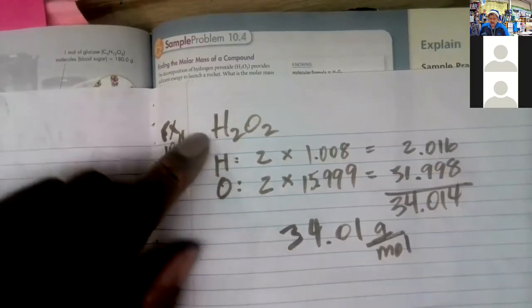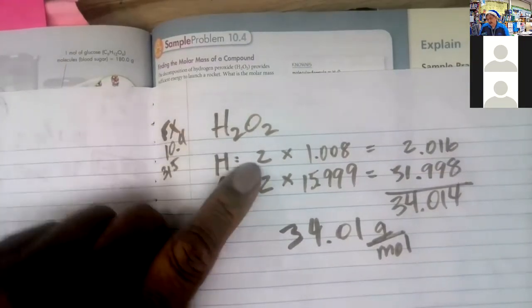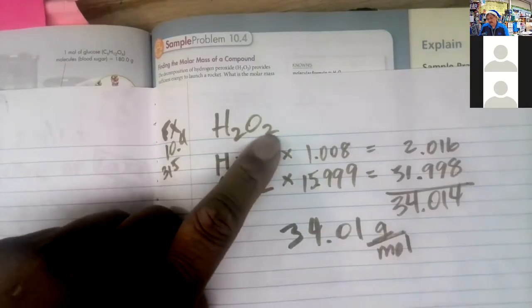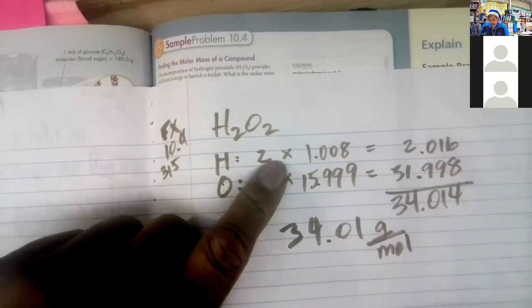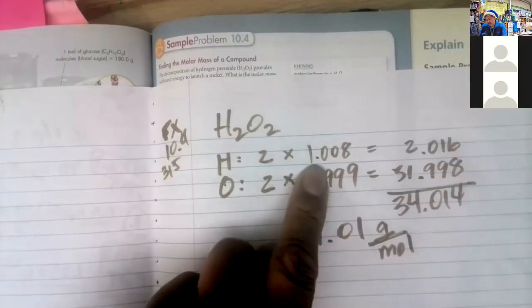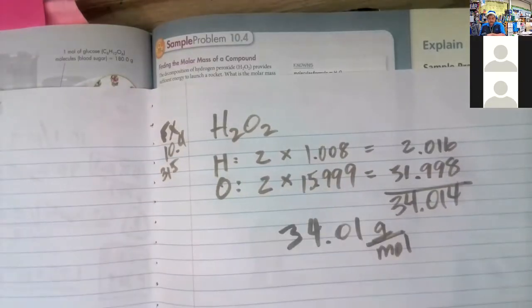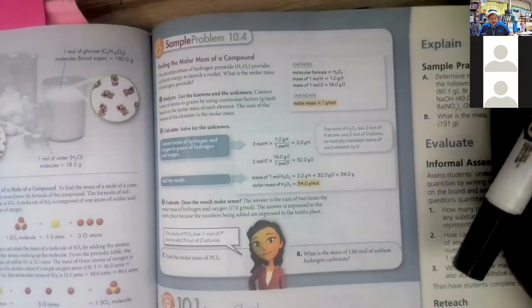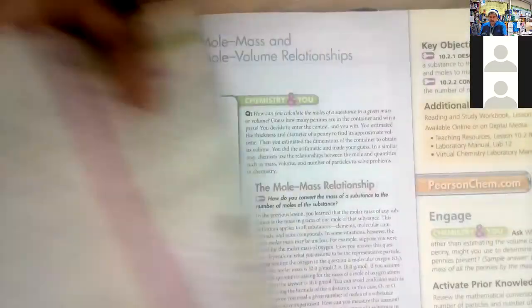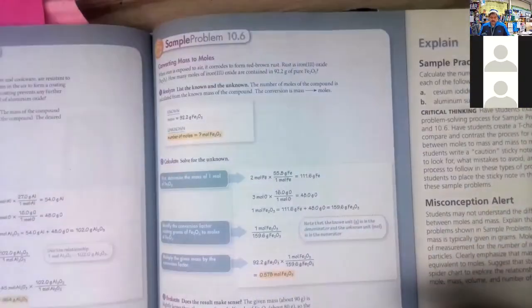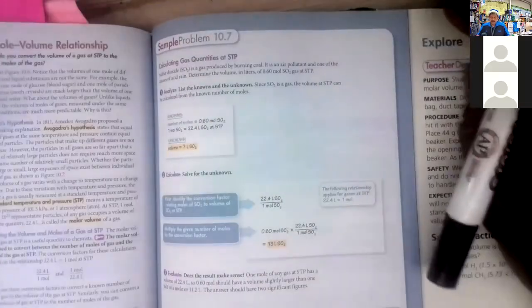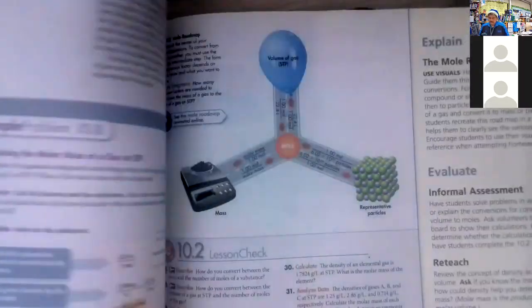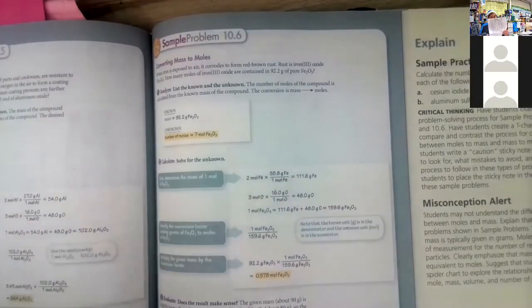Okay. So again, you have to take each element, figure out how many you have with the subscript, and then multiply it by the atomic mass that's found on the periodic table of elements. So that is how you do 10.4. Okay, let's go and try section 2. There are different types of problems there. These are a little more difficult, but they're just a different type of problem. Okay, so let's go to 10.5.